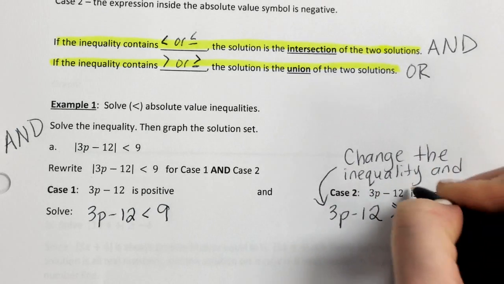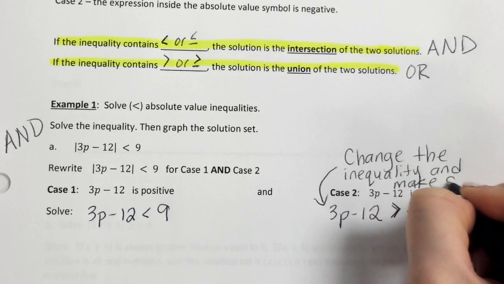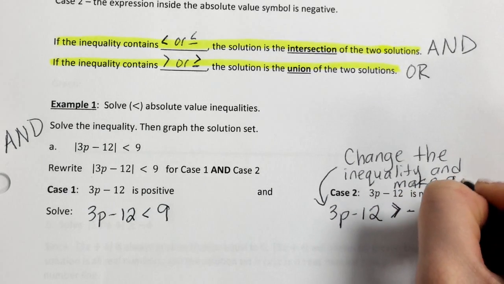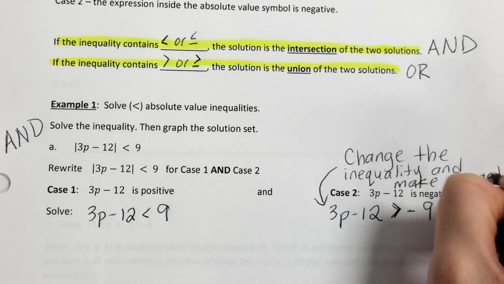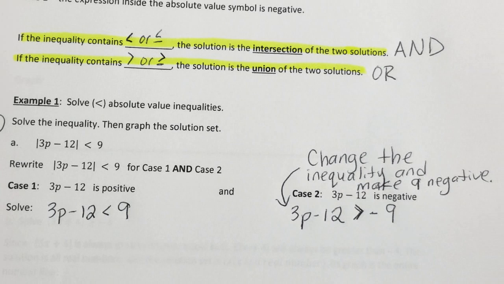Change the inequality and make 9 negative. Now on your own, go ahead and solve both of these.